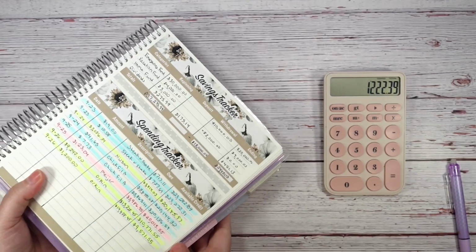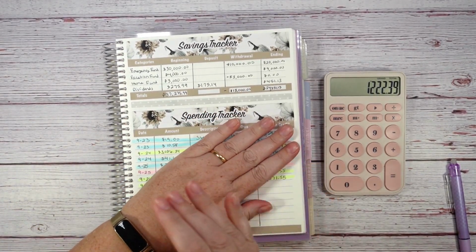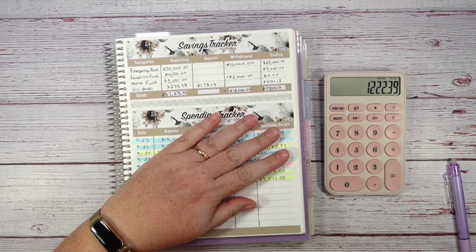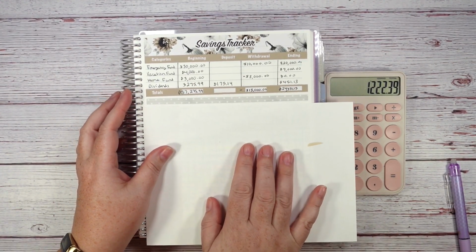So I do have a savings tracker. Ignore all this. I finished up the pages I had for a spending tracker, and I'm almost to the end of the month. So I'm going to cover this up and we're just going to ignore that part.